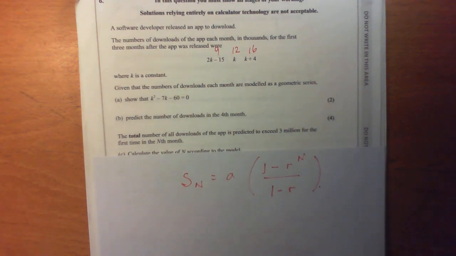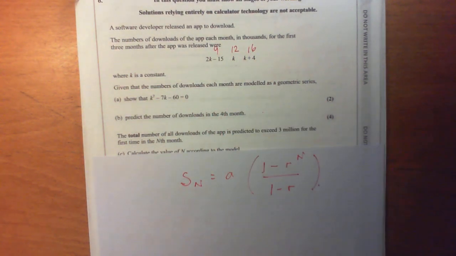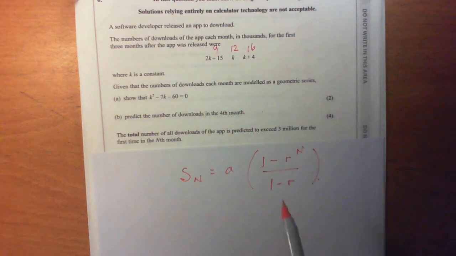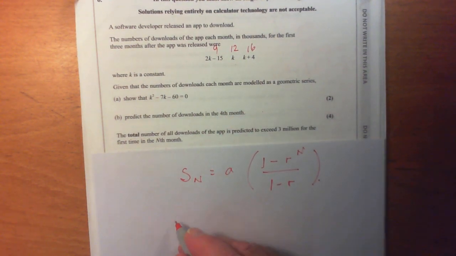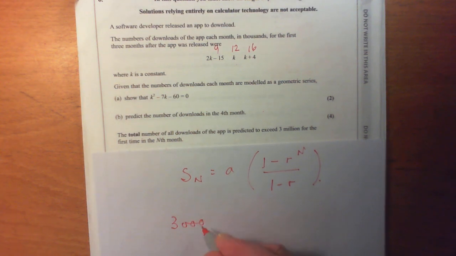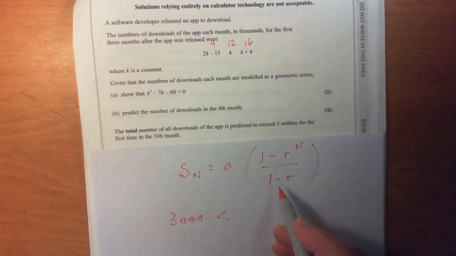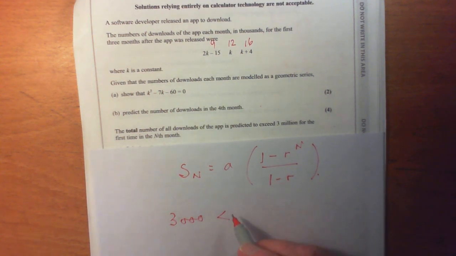Yeah, so this is given in thousands. The number of downloads is given in thousands. So when it says 3 million, you're going to enter 3,000, and you're looking for this expression, i.e. the summation, to be greater than 3,000.